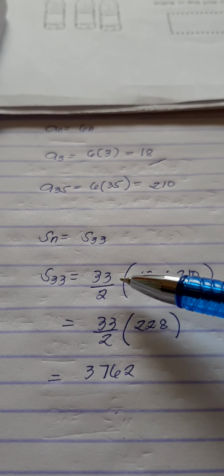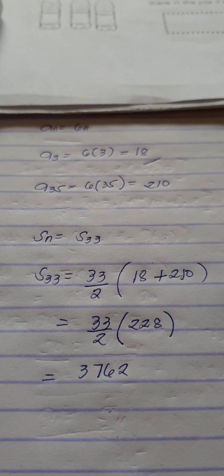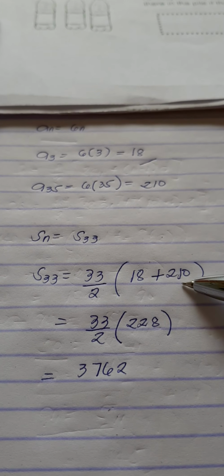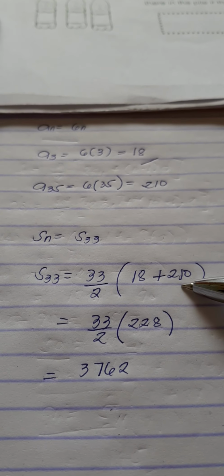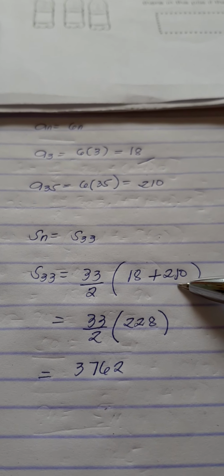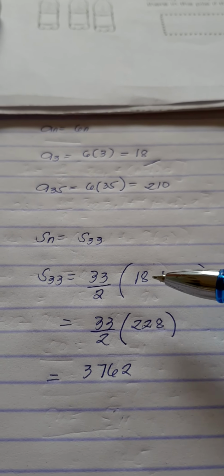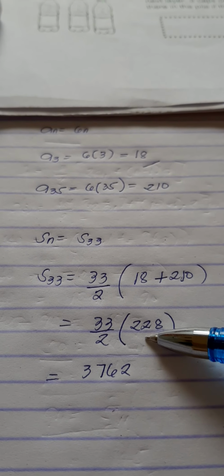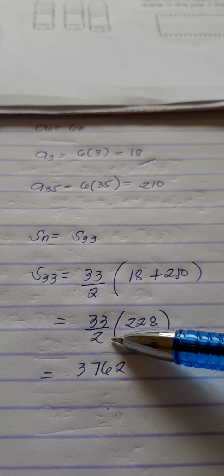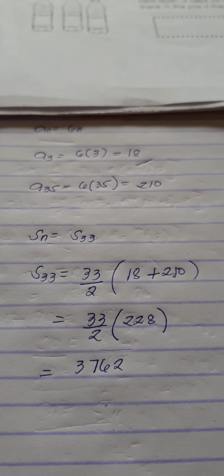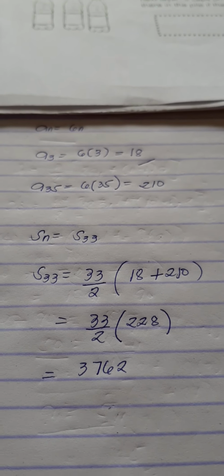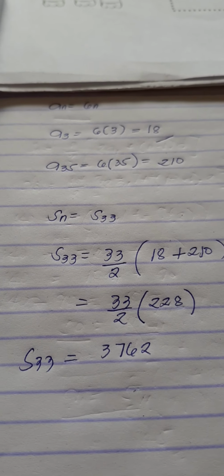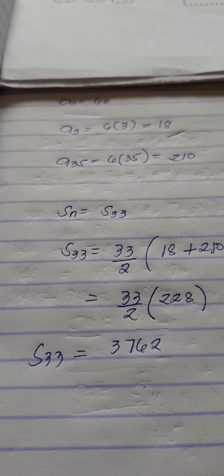So we have 33 over 2 times the quantity of the first term, which is 18, and the last term, or the 33rd term, which is 210. So 18 plus 210 is equal to 228, times 33 over 2, that is 3,762. So the sum of the first 33 terms of the sequence is equal to 3,762.